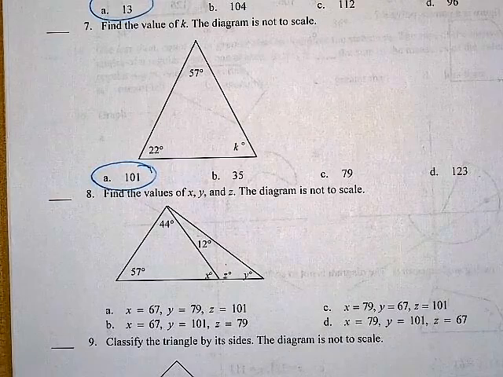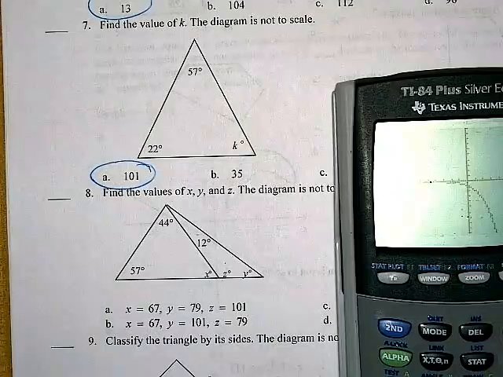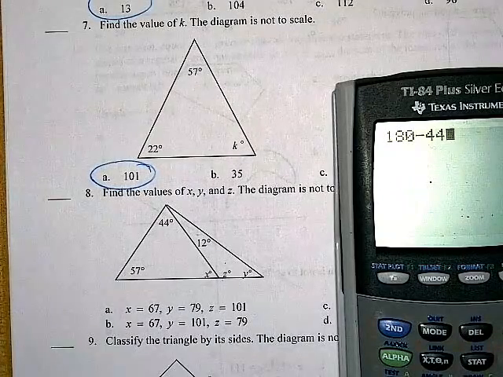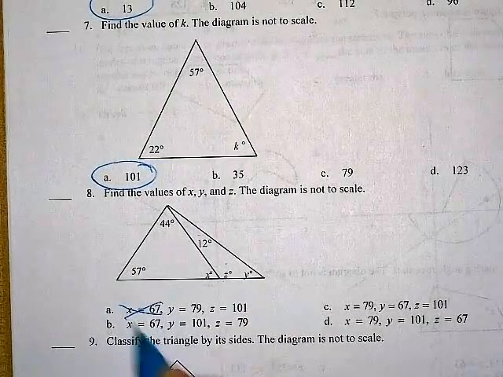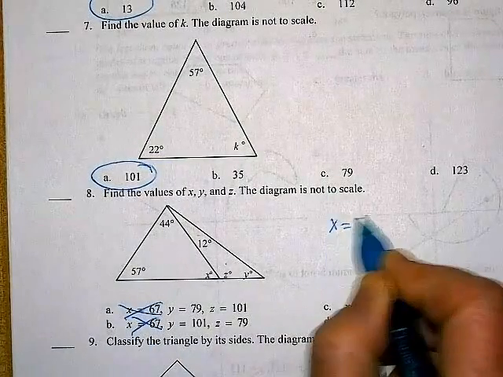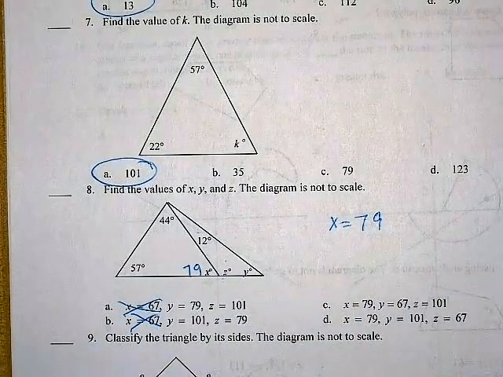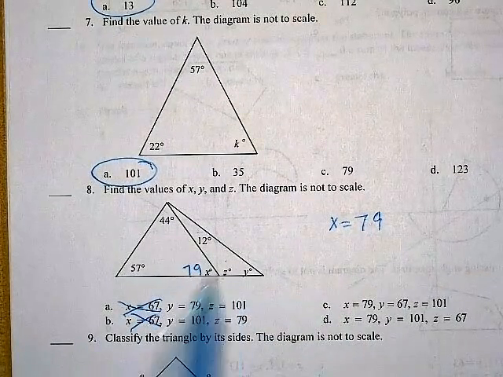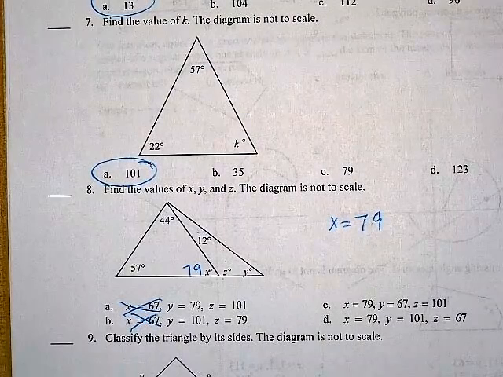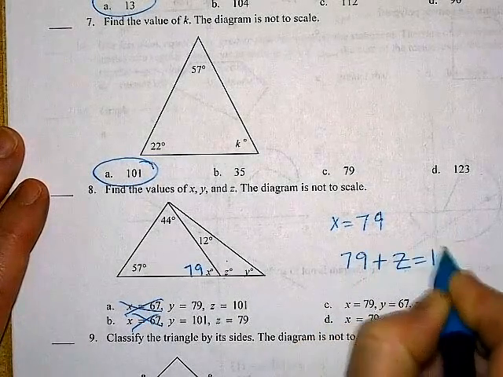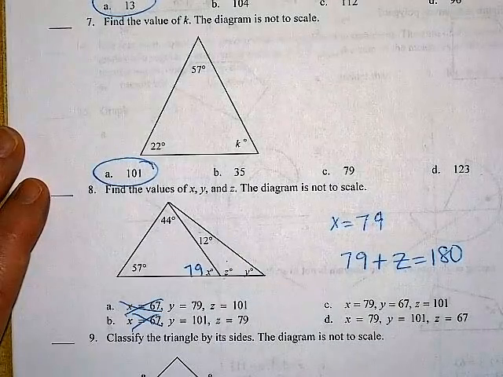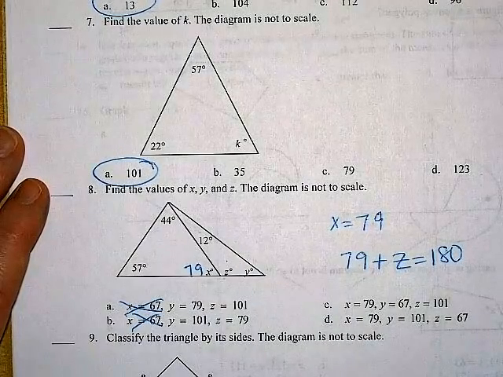What did you find x to be? You did 180 minus 44 minus 57. You got 79. X is 79. Well, if x is 79, I can eliminate those two. Okay. If x is 79, tell me what you know about z that's right beside it. They have to add up to be 180. So 79 plus z is 180. So that puts z at what? Z is 101.